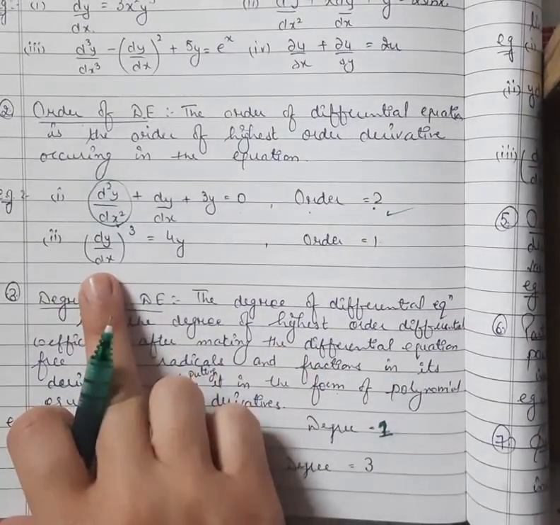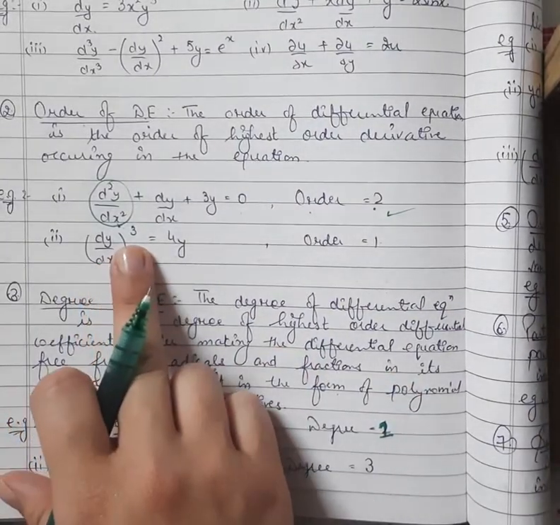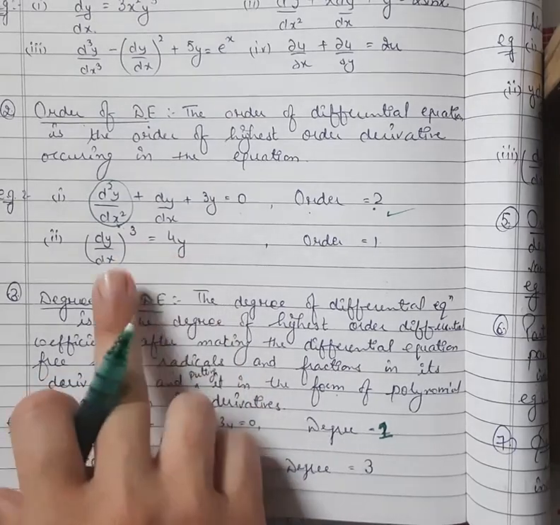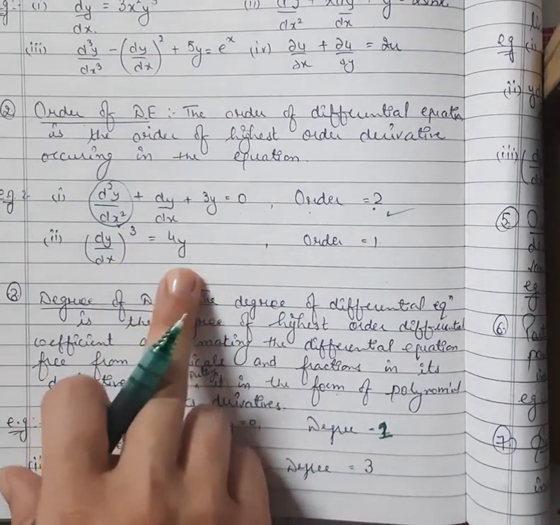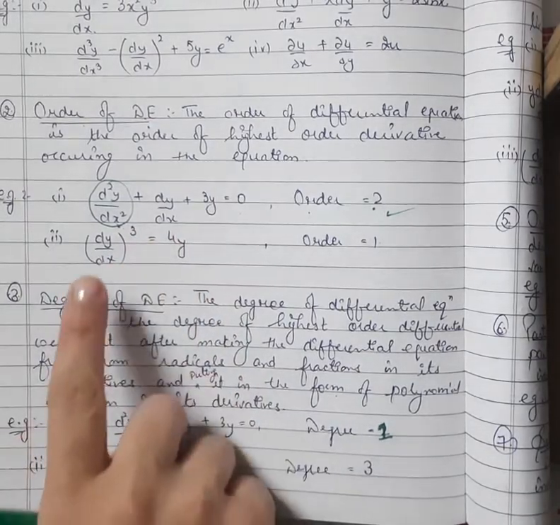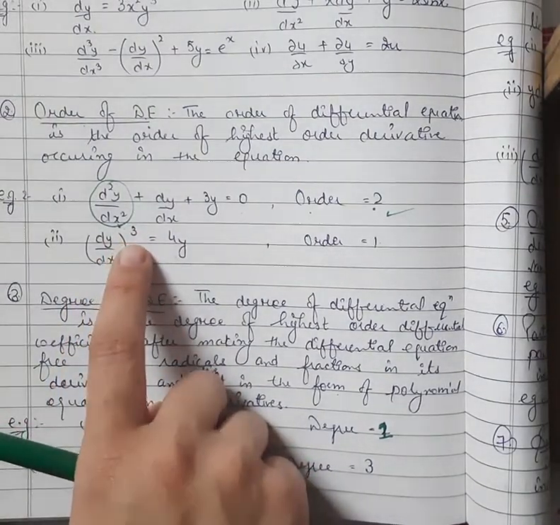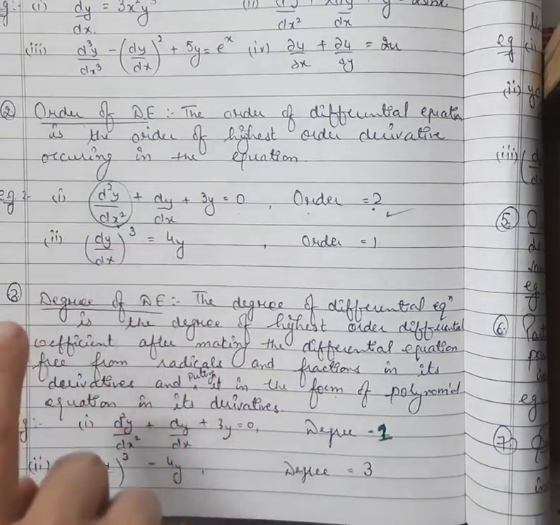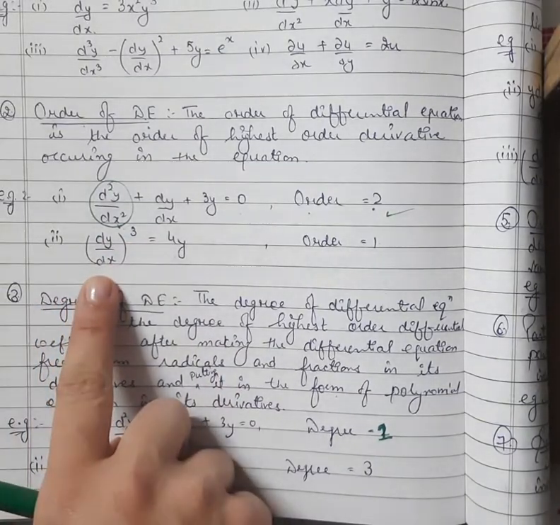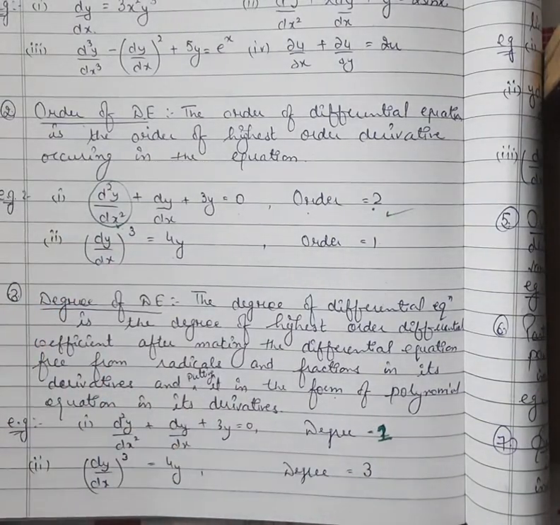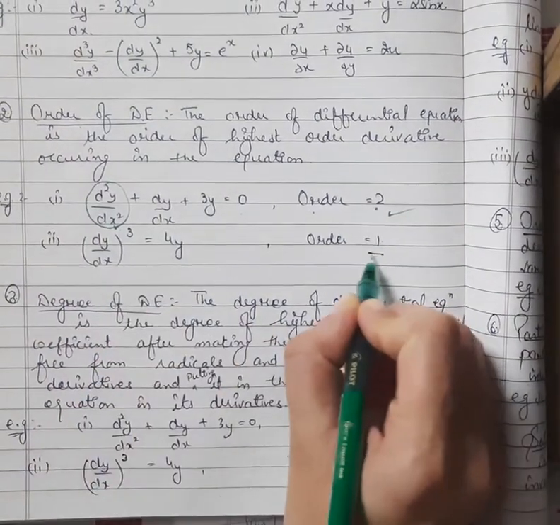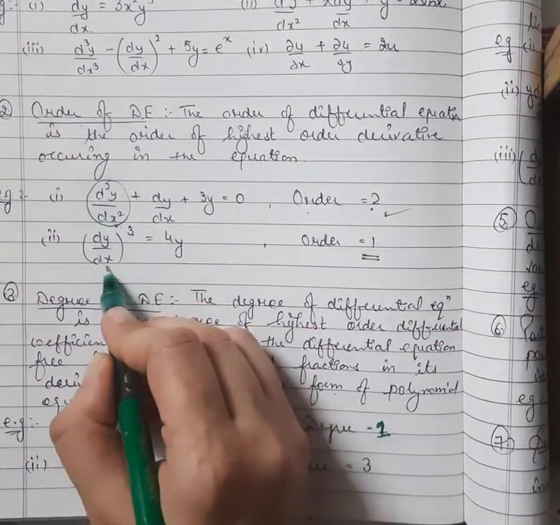Similarly, look at this example: dy by dx raised to power 3 equals 4y. This is also an example of a differential equation. Now what will be its order? See, the order of the derivative here is 1, and this 3 is the power of this derivative. The order of the derivative is still 1, the order of the derivative is 1 only, we will not say 3. So the order is 1, this is the power of the derivative which is not the order.